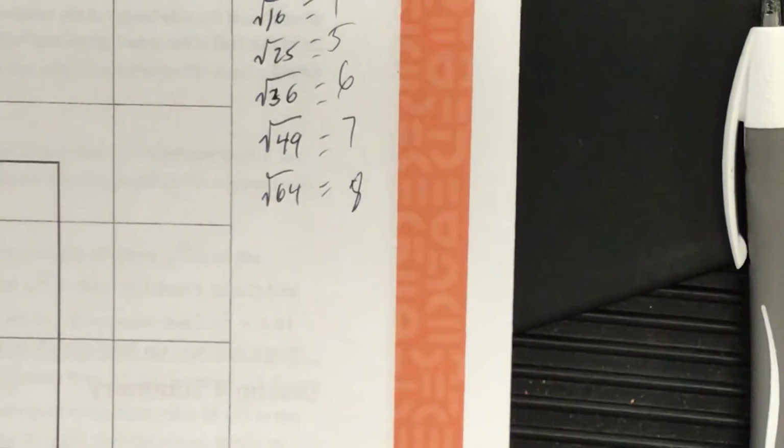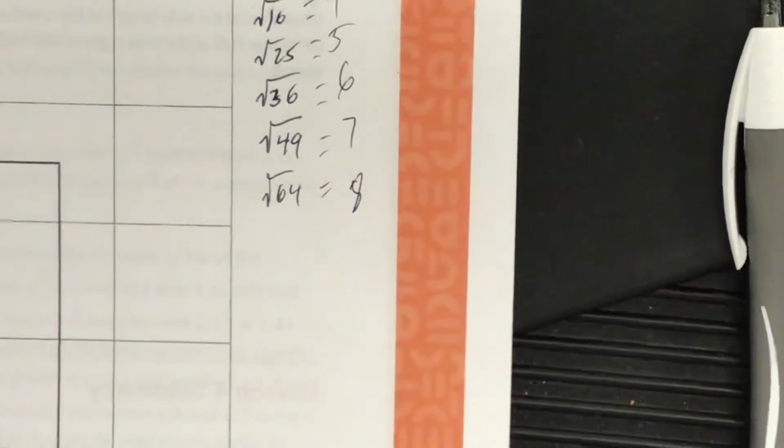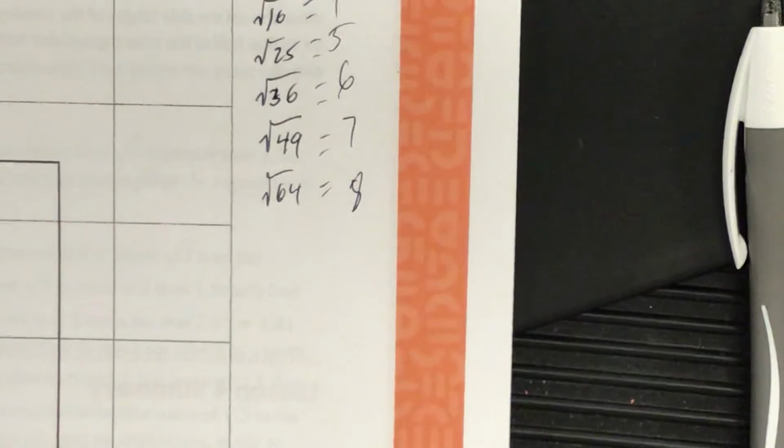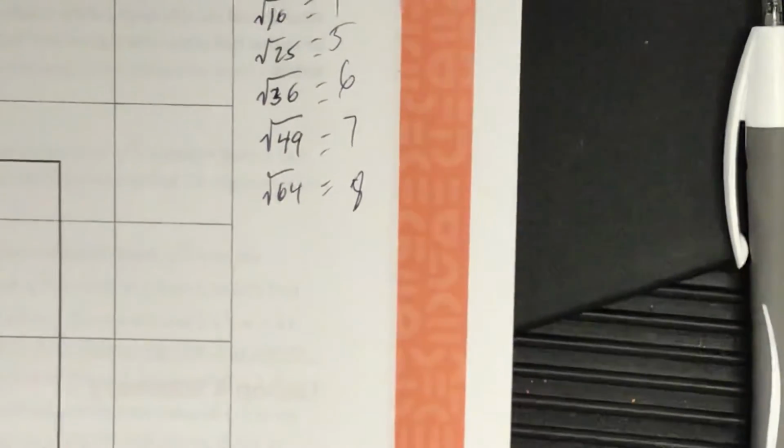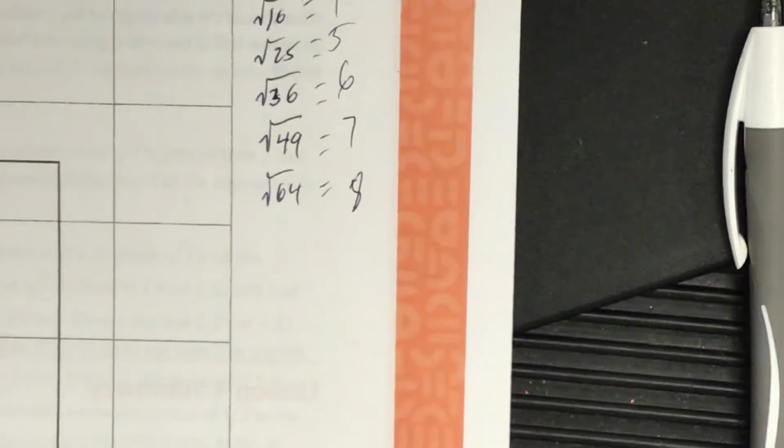Now let's see if we can keep going. See how many you can get. See if you can get to 20. 9 squared, 81. 10 squared, 100. 11 squared, 121. 12 squared, 144. 13 squared, wait, let me check.